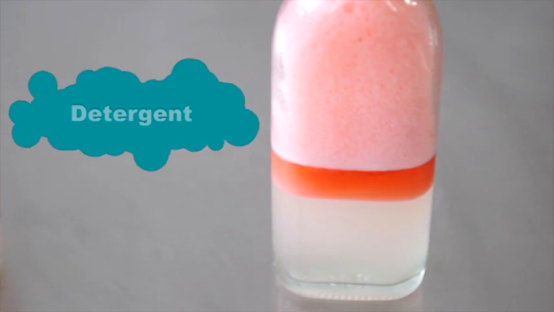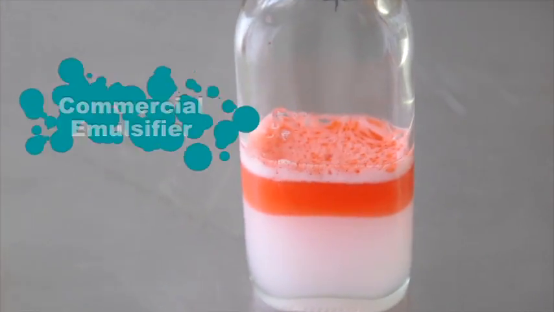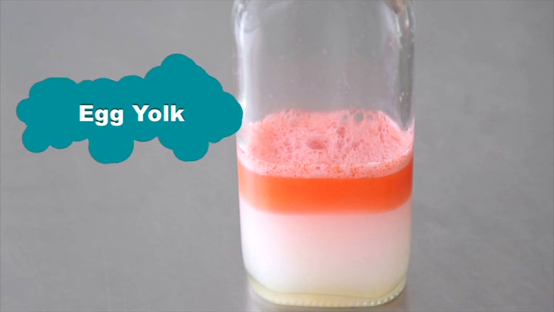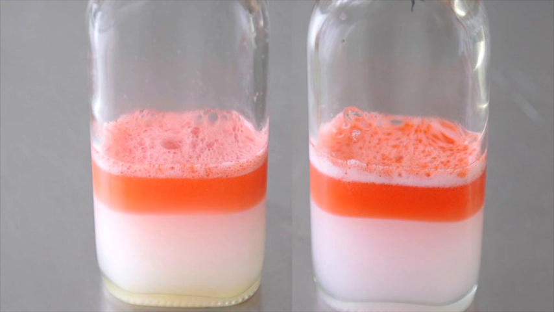You can see that all of the emulsifiers have slowed the separation of the two layers. Looking at the samples, it seems that egg yolk is the most effective at this. It's perhaps surprising that it is more effective than the commercial emulsifier. But there are many other factors to be considered when preparing food products than simply the stability of the emulsion. Taste, texture, cost, and many others.